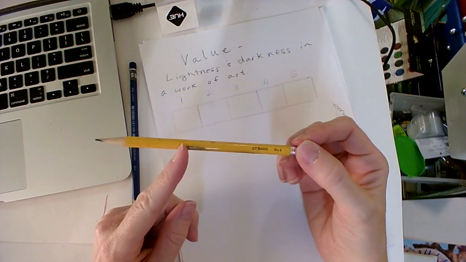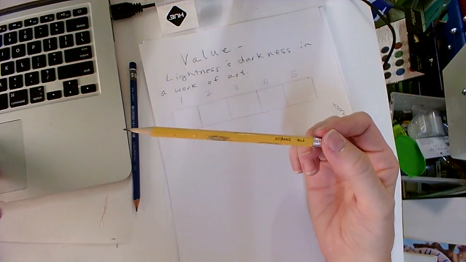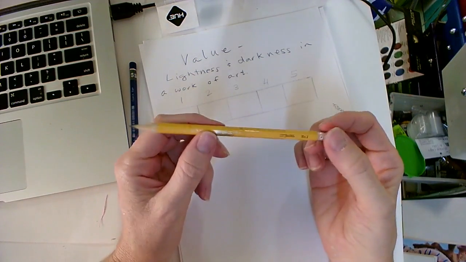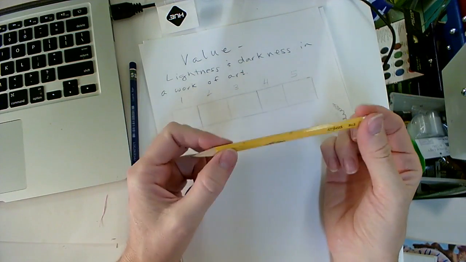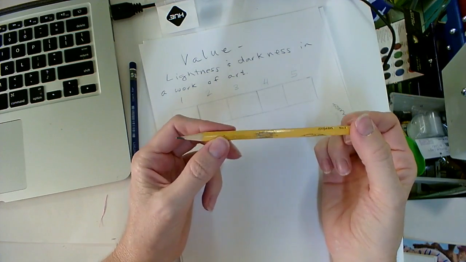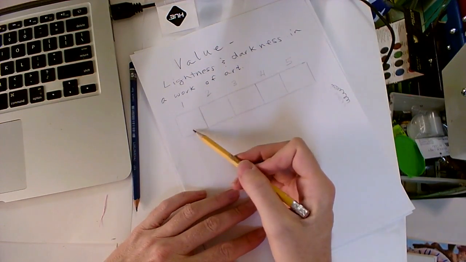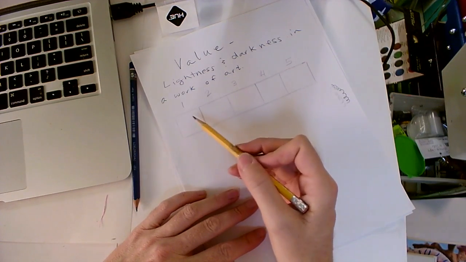Wooden pencils are important to use. Mechanical pencils are very hard to control. They're hard to blend. So if you don't have a number 2 pencil, that was one of the requirements in my syllabus. So make sure to go get one. So in the 1, I leave it blank to start off. You'll see why in a minute.